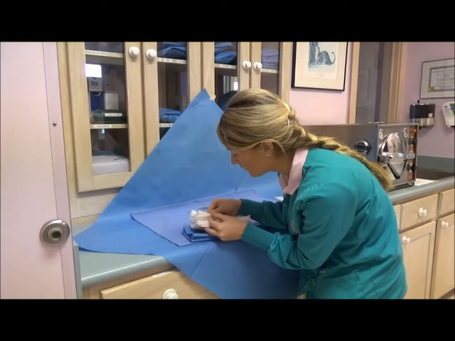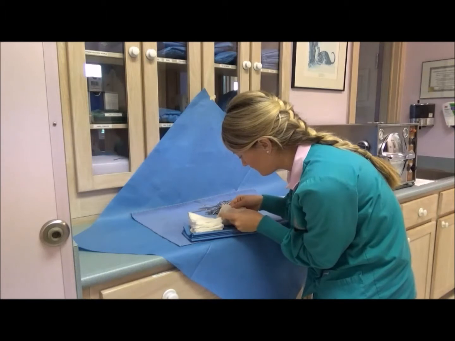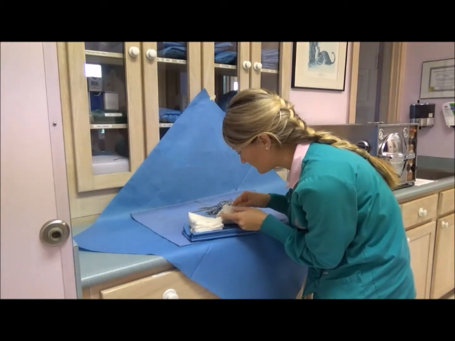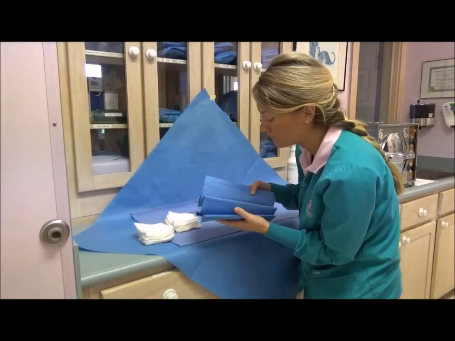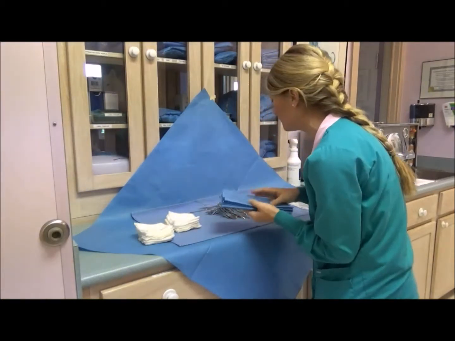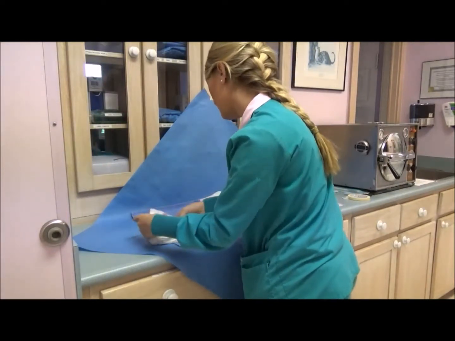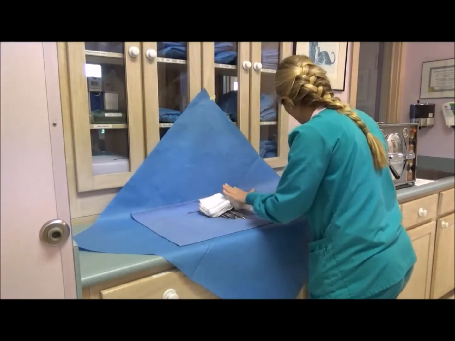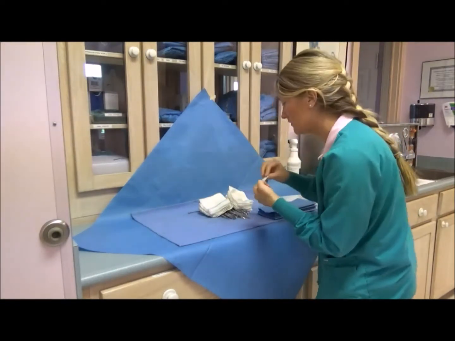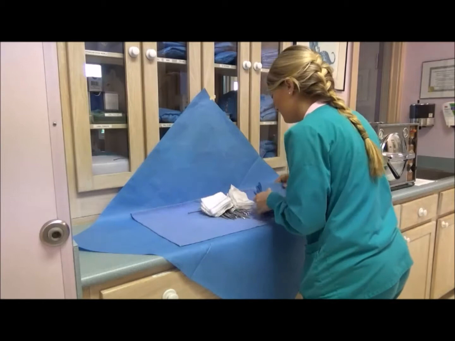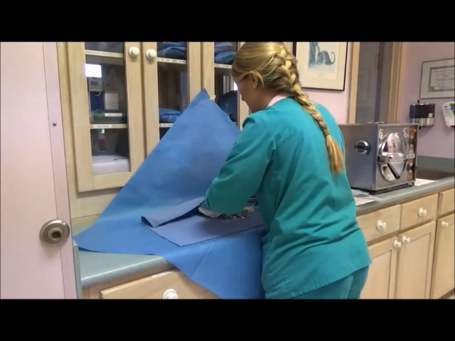2, 4, 6, 8, 10. And then we have our disposable surgical drape, and we fold it accordion style, of course. So place the sponges just right on top of the tool, just as it shows in our template. I'm going to put my steam indicator strip right in the middle there. And now I'm good to go ahead and fold the towel.